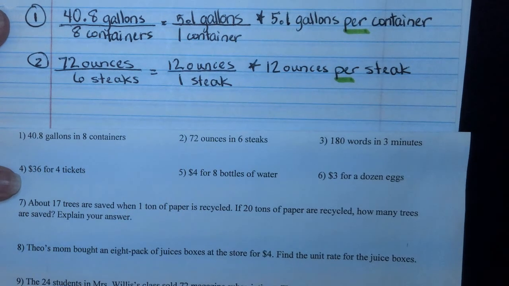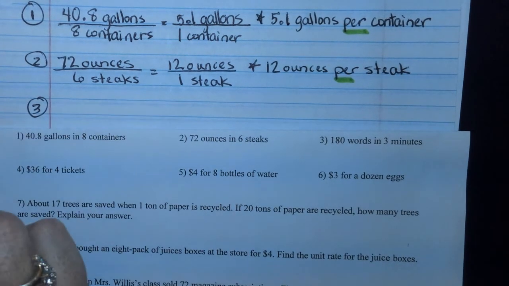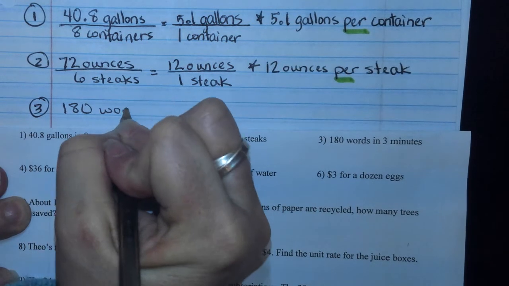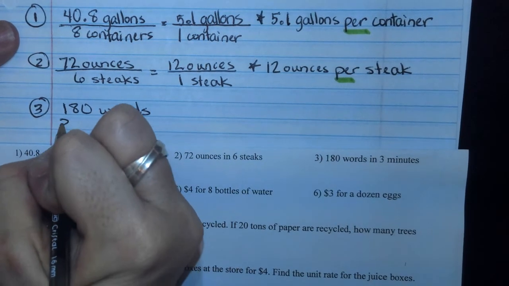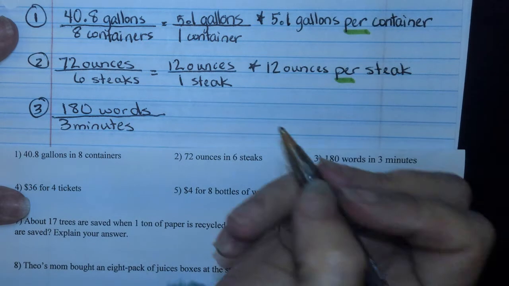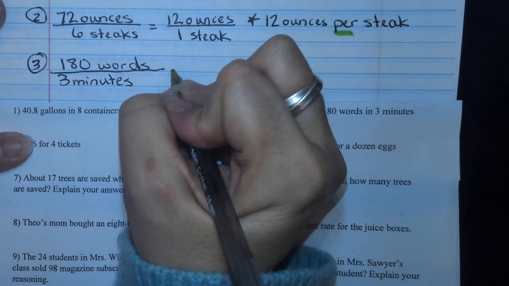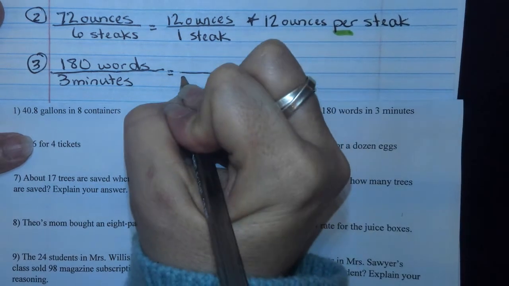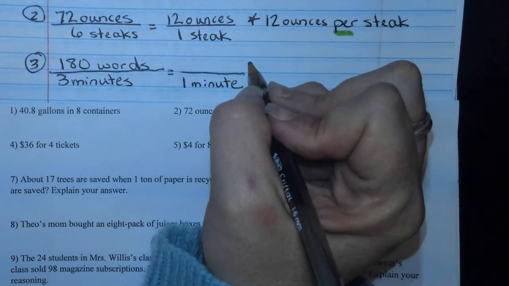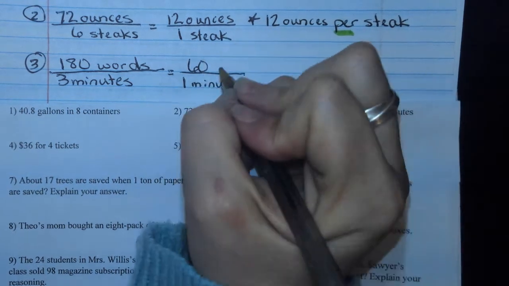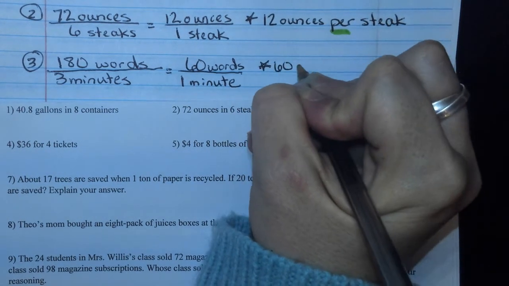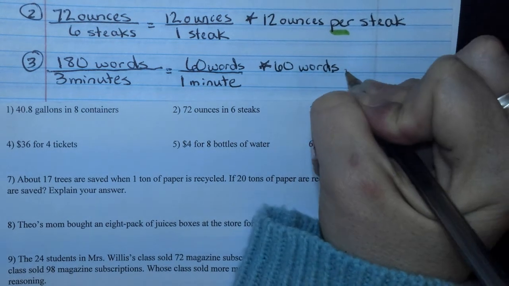Number 3. It says 180 words in 3 minutes. So this might be a typing test. Maybe it's a texting test, I don't know. So they want to know how many words this person can do in 1 minute. So 3 into 18 is 6 and a 0. So 60 words per minute.